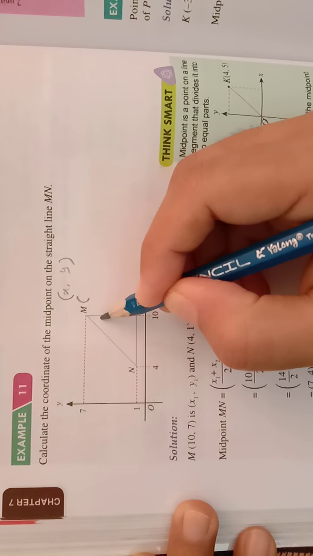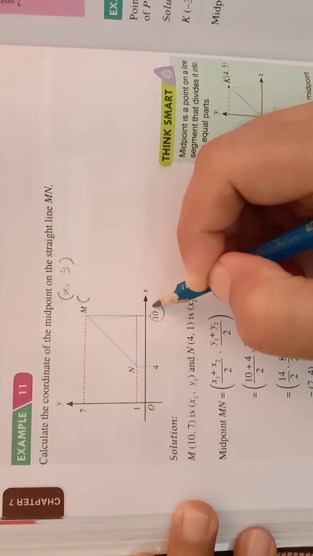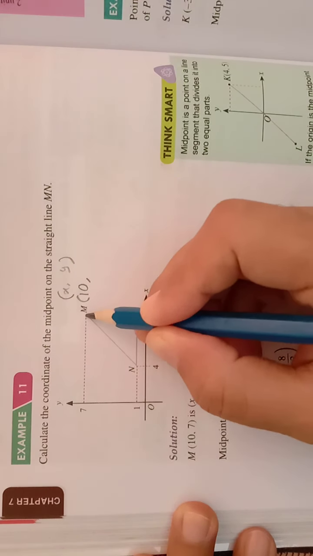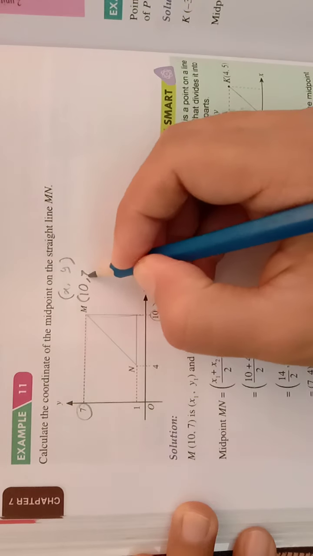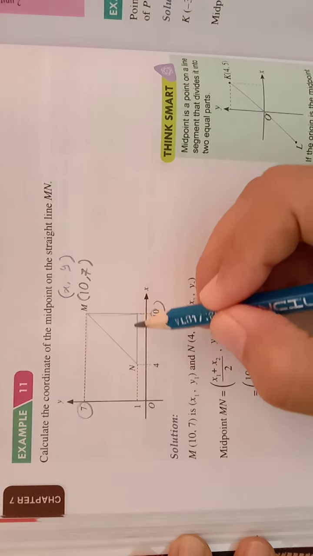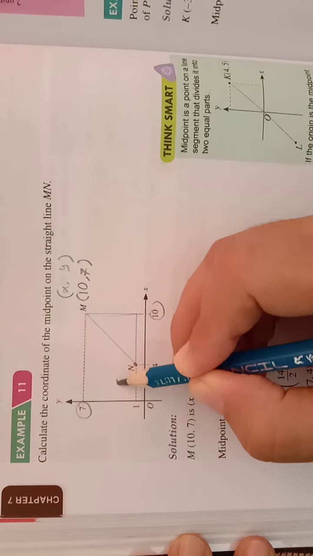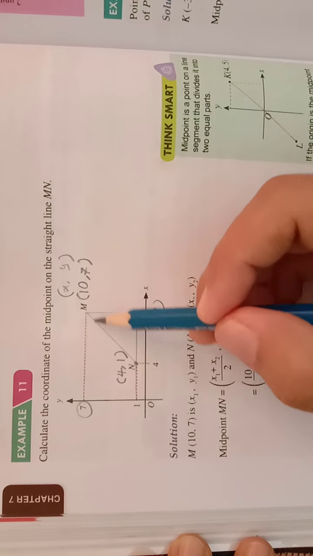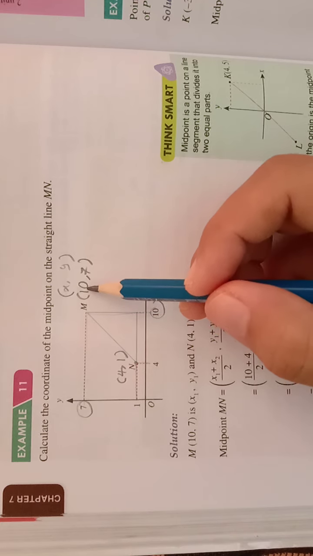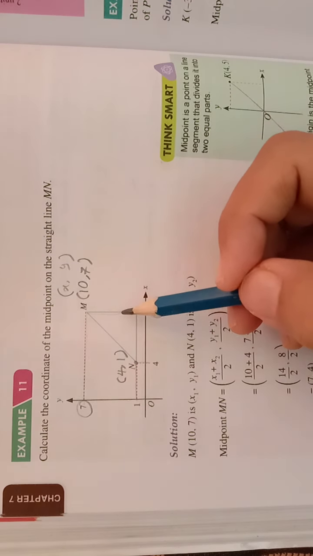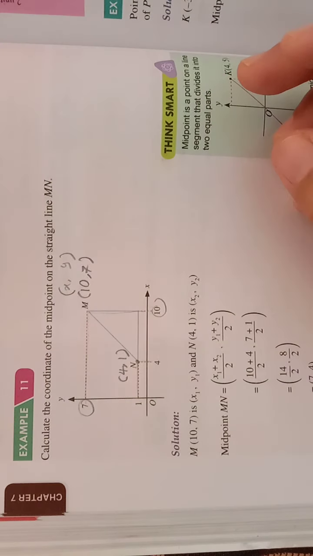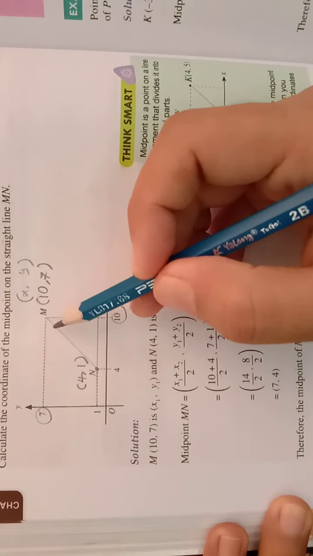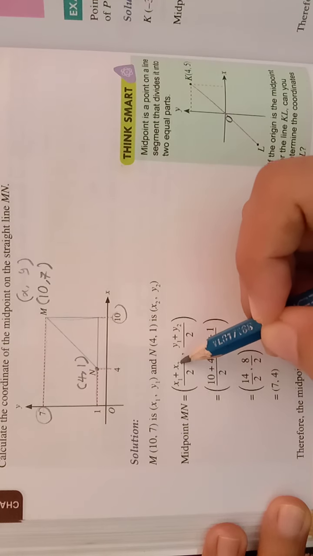Okay, X dulu baru Y. So, for point M, the X coordinate, you look at the X axis, the X coordinate is 10. So, you write down 10. Okay. So, for the Y coordinate, you look at the Y axis, the answer is 7. So, this is the coordinate. Okay, how about point N? The coordinate of point N must be X is 4, and then Y is 1. So, kamu lebih senang, kamu kira bila nampak koordinat tu pada gambar aja. Memang kamu akan rasa nampak clear dah apa solution kamu selepas ini. Okay, so by using these 2 points of coordinate, you can directly use this method, (x1 plus x2) over 2.